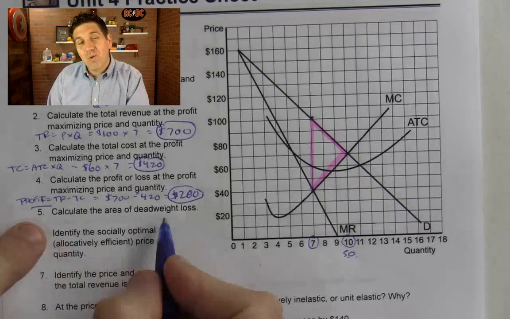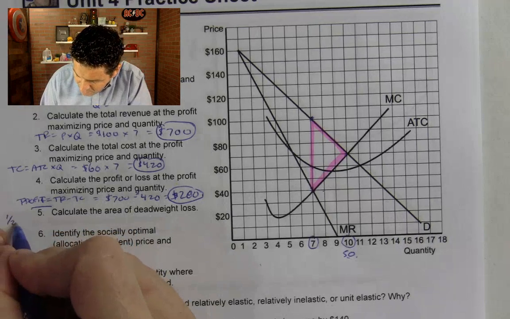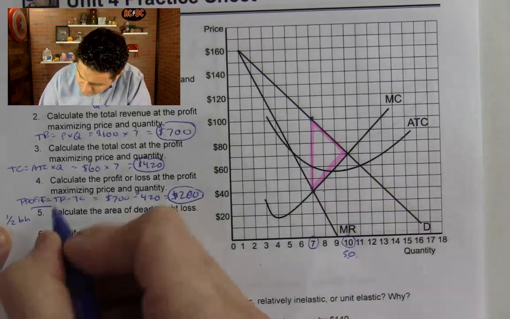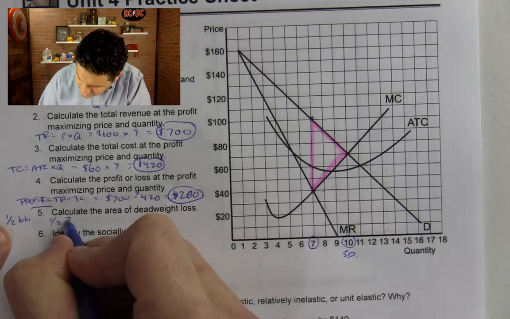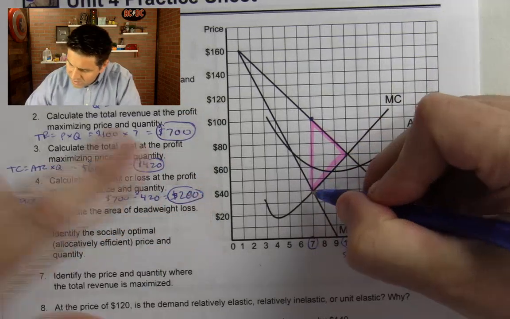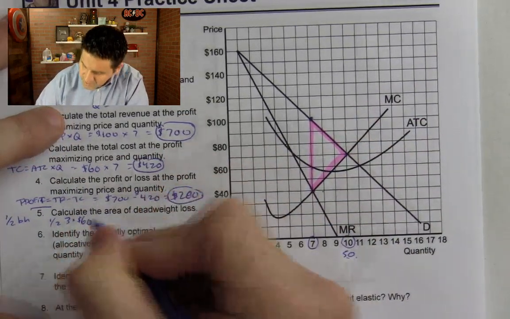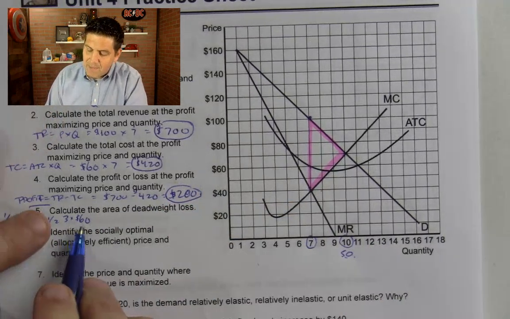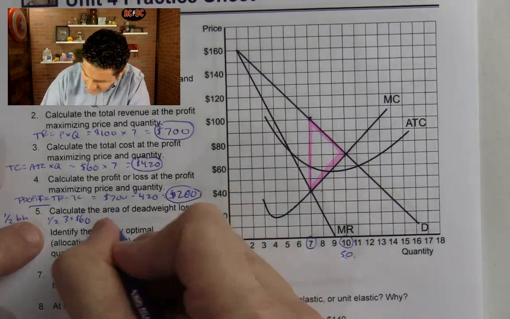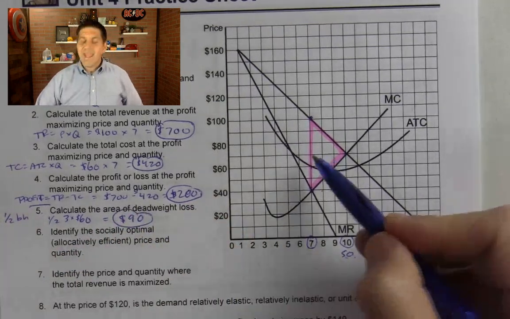To get the actual deadweight loss, you need to get the area of the triangle. So remember, it's 1/2 base times the height. The base is 3, 7 to 10. So it's 1/2, base is 3. The height is 100 minus 40, which is 60. So 1/2 times 30... 30 times 60 is 180. 180 cut in half is 90. So $90 is the deadweight loss, the area of that triangle.